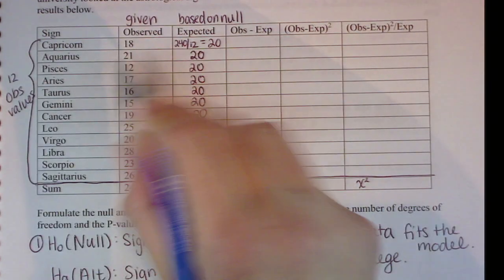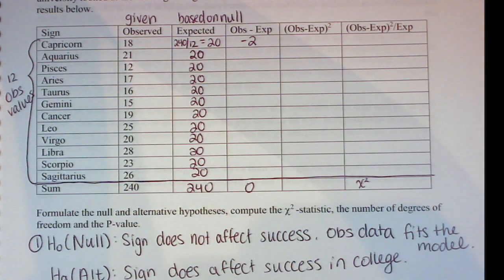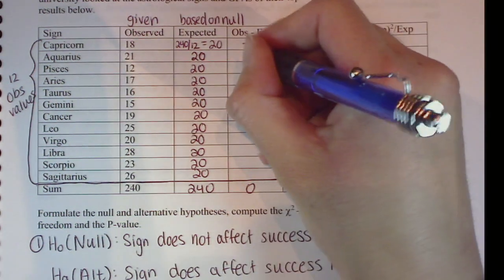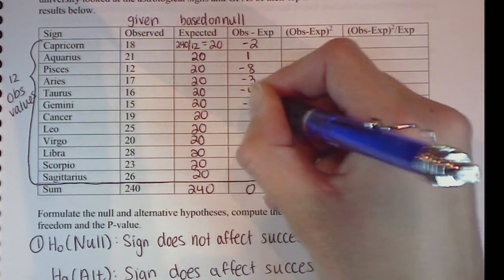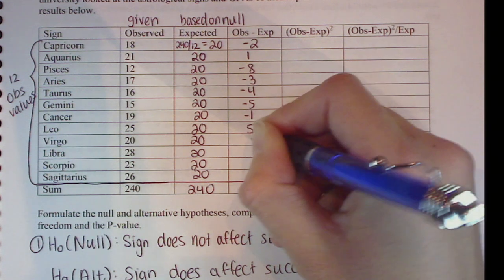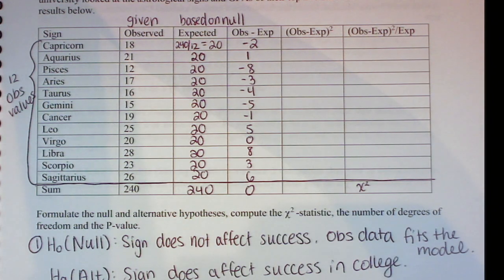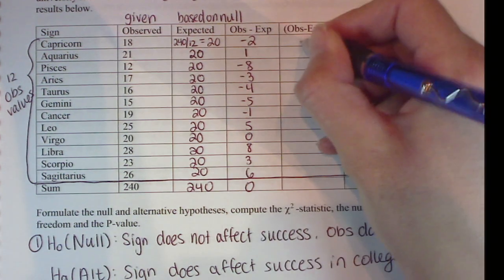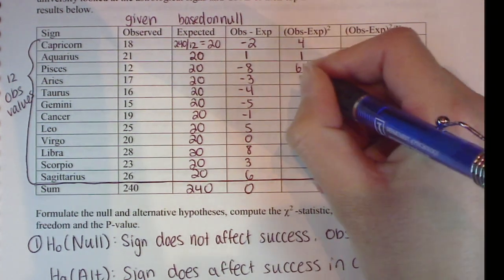So basically I'm just going to take all of these observed minus expected, 18 minus 20, negative 2. I should get 0 as my sum. And I do. And because I get 0, that's not super helpful on determining if my list is big or not. So I'm going to square all of these, so the negatives go away: 4, 1, 64, etc.